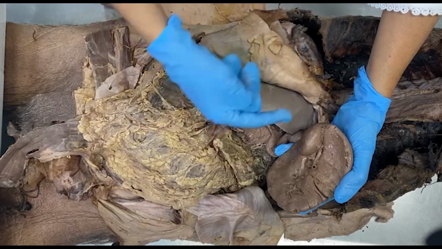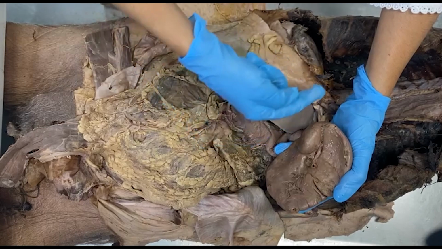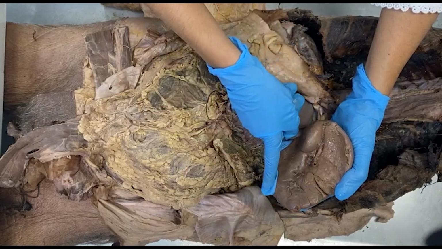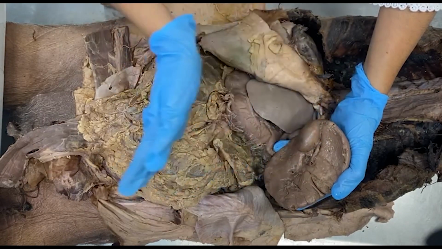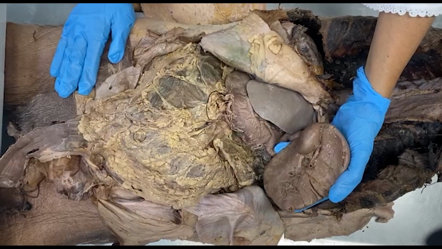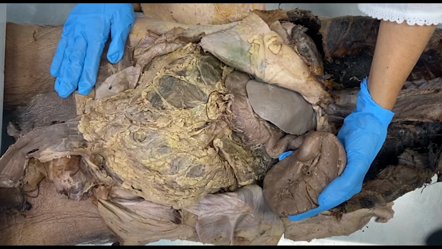This posterior end is directed upwards, backwards and medially, and this anterior end is directed downwards, forwards and laterally. So this is how we keep the spleen in the abdomen.